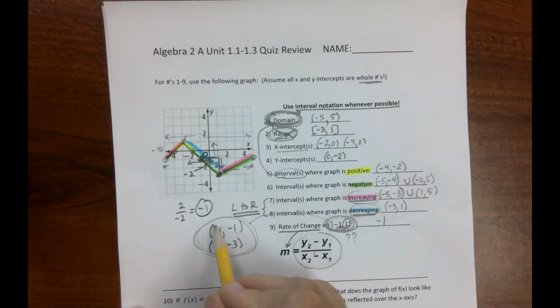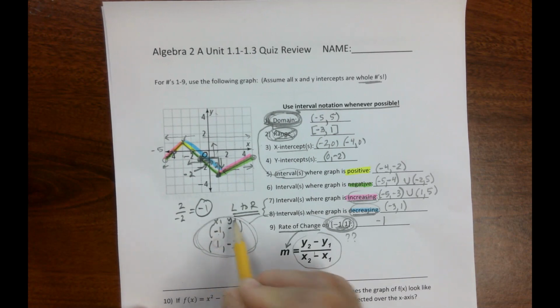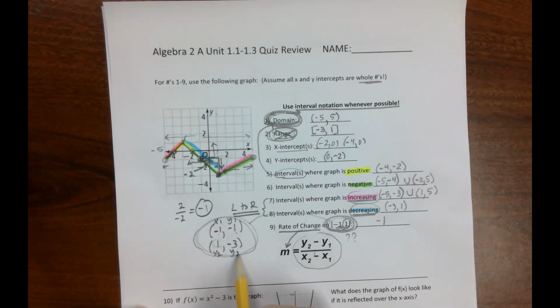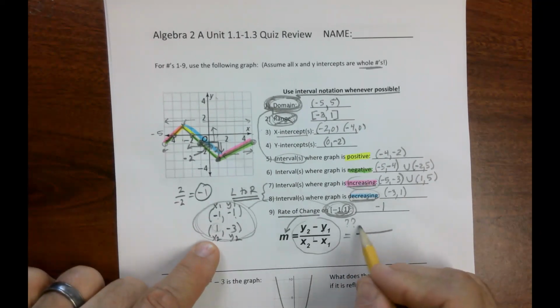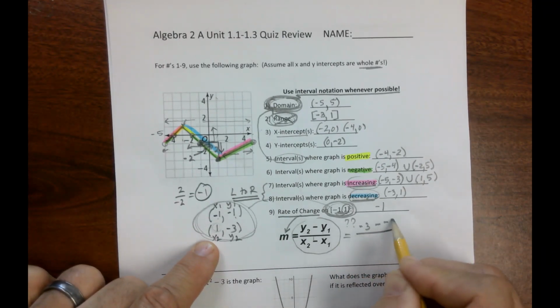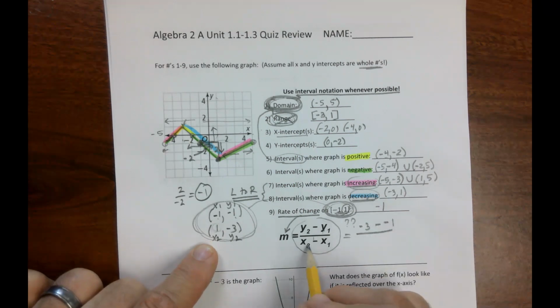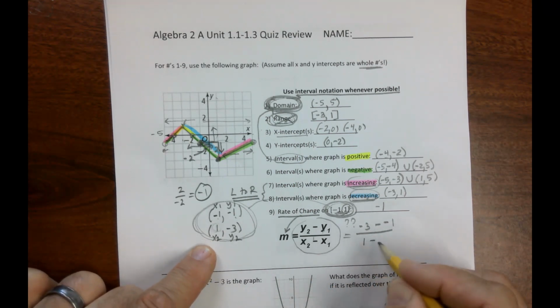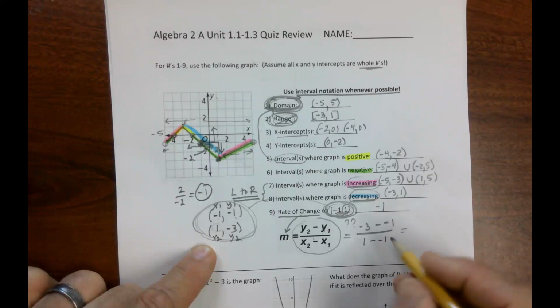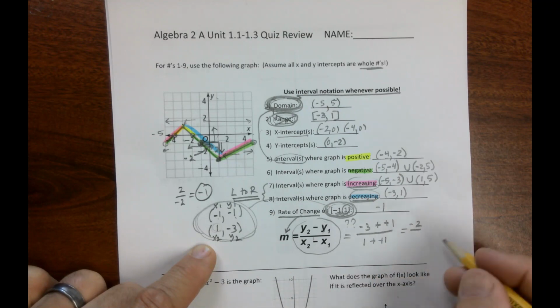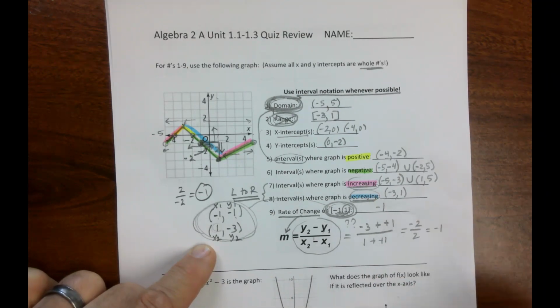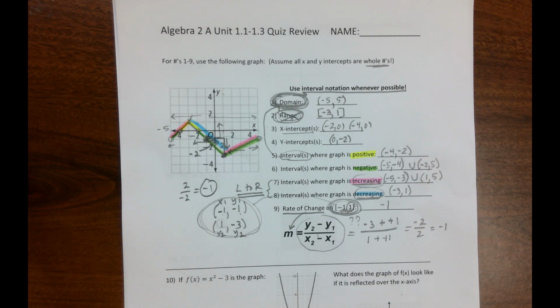Different students like to be more formula guided, so maybe you want to use this formula. So what's y sub 2? -3. What's y sub 1? -1. Careful with those double negatives. x2 is 1, x1 is -1. So it's -3 plus 1, which is -2. 1 minus a -1 is 1 plus 1, which is 2, which is giving me -1. All right, there we go.